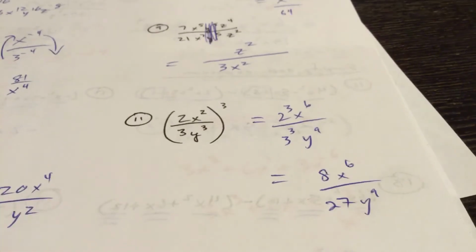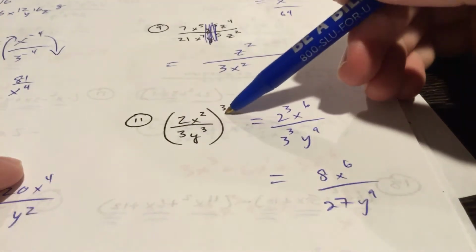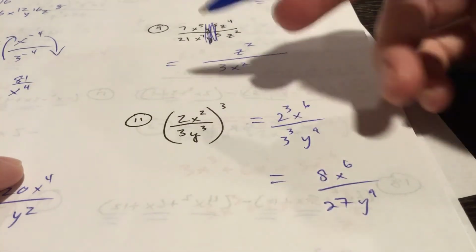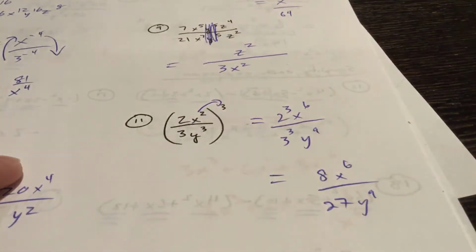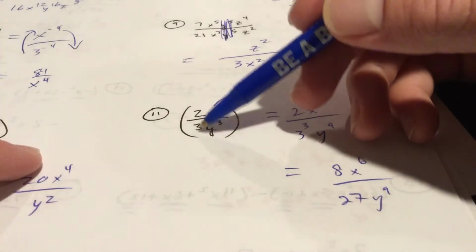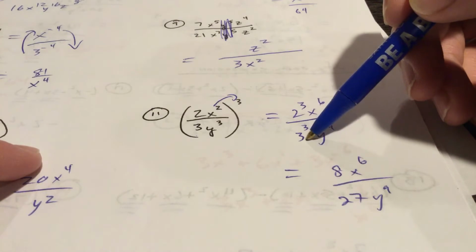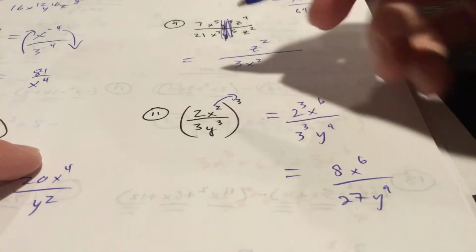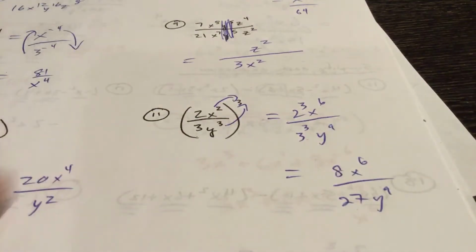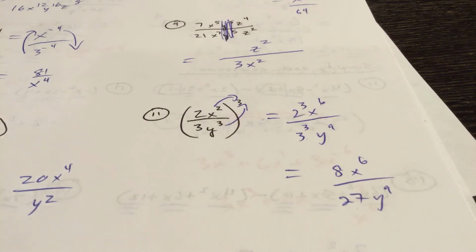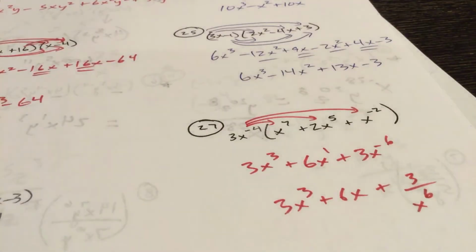And then on 11, 2 to the third is 8. Then I have a power to a power, so I multiply them. X to the 6. 3 to the third is 27. Then I have a power to a power, so I multiply those powers. Y to the 9th. And that page of notes is finished.